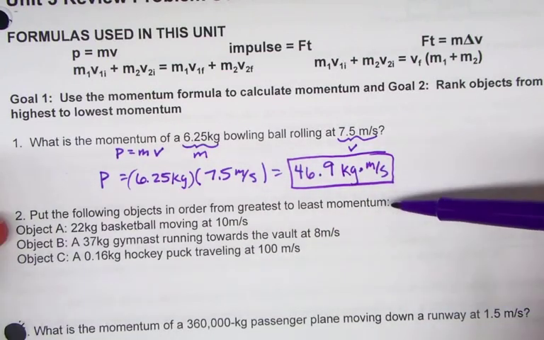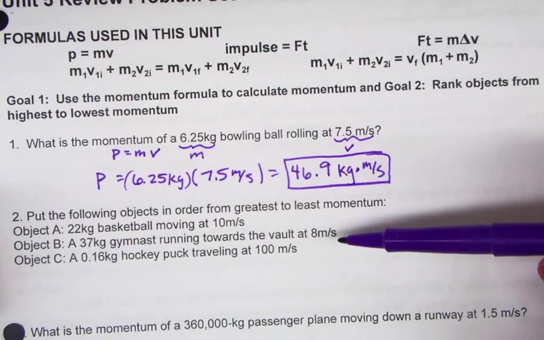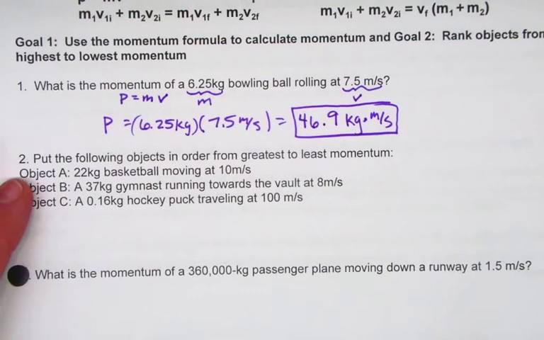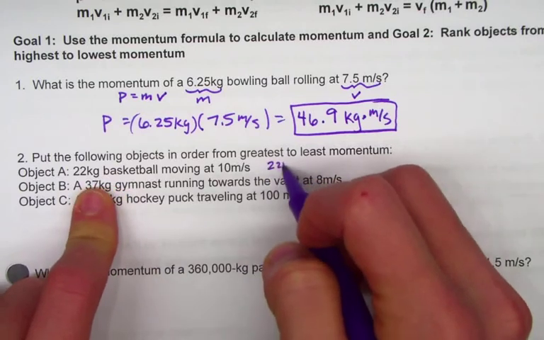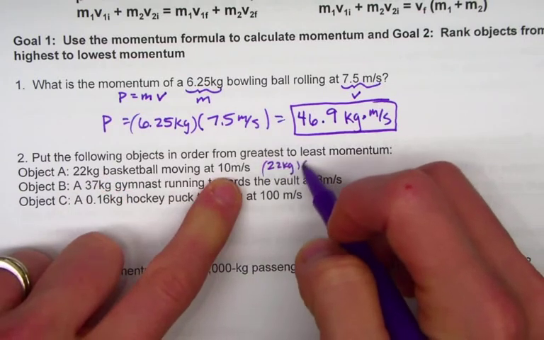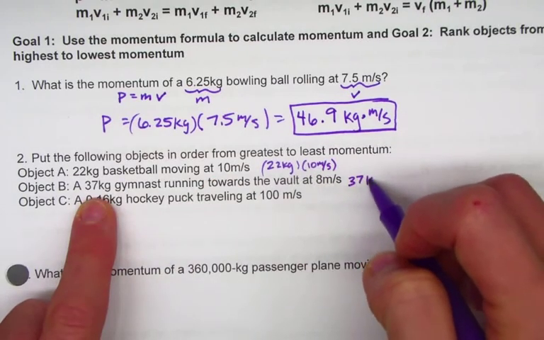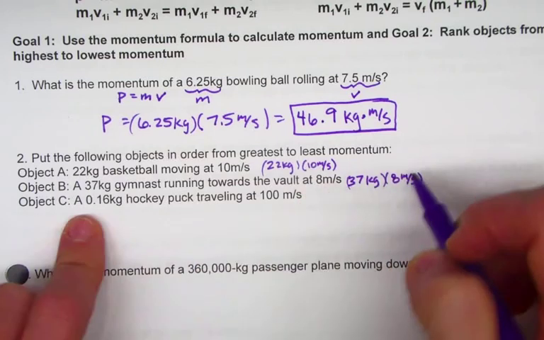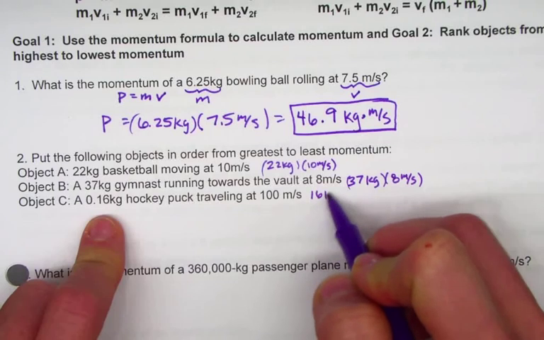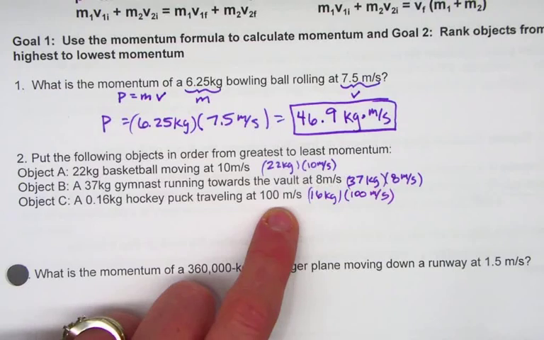All right, next we're going to put these in order from greatest to least. In order to do that, we need to know the momentums of all of them. So for all of these, we're going to multiply. We have 22 kilograms times 10 meters per second. We have 37 kilograms times 8 meters per second. And then we have 16 kilograms times 100 meters per second.